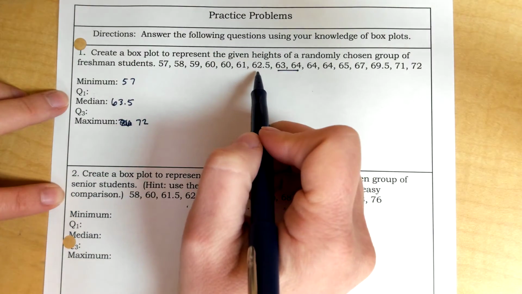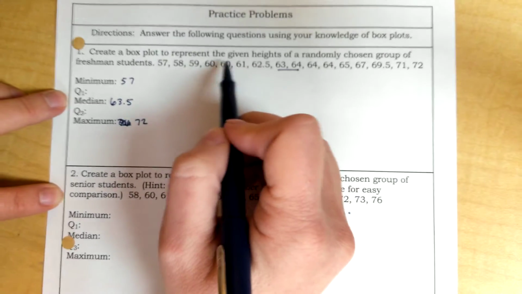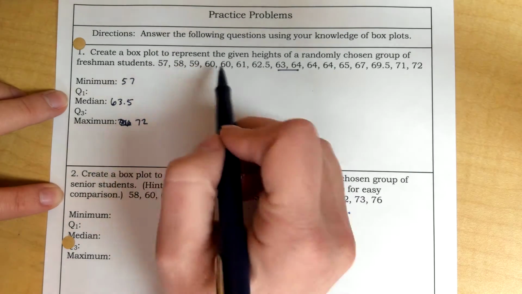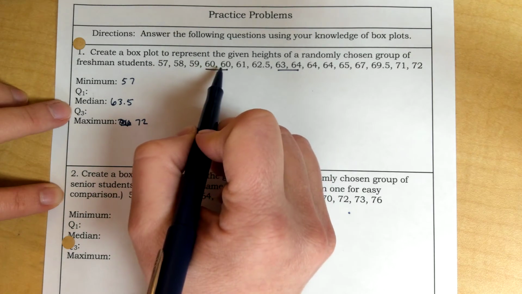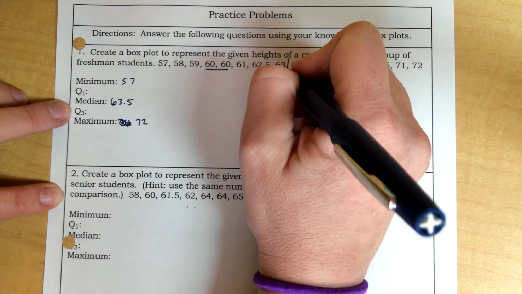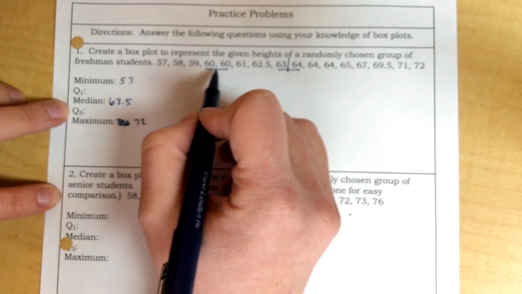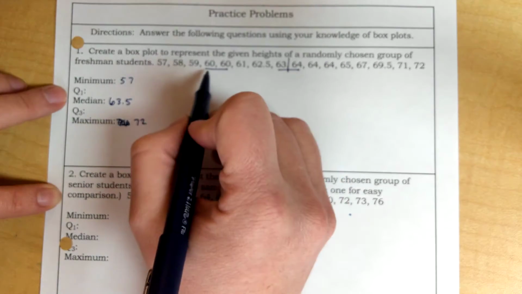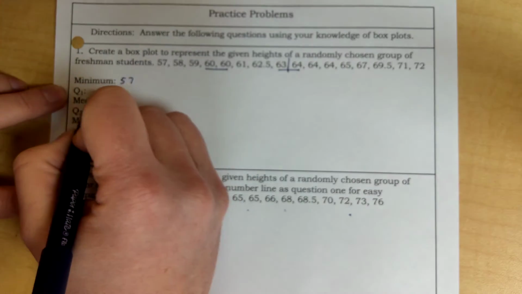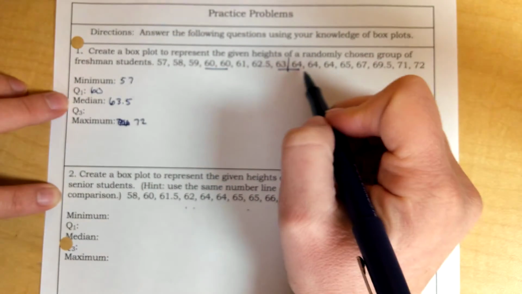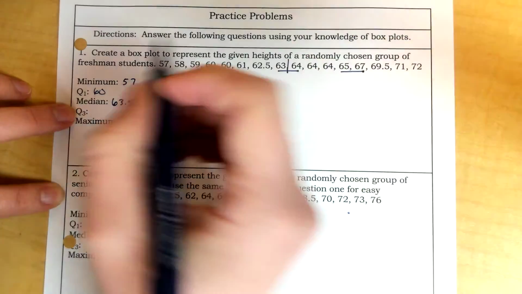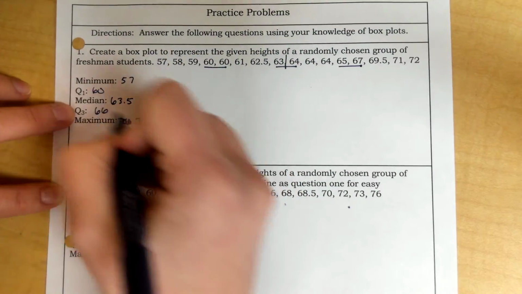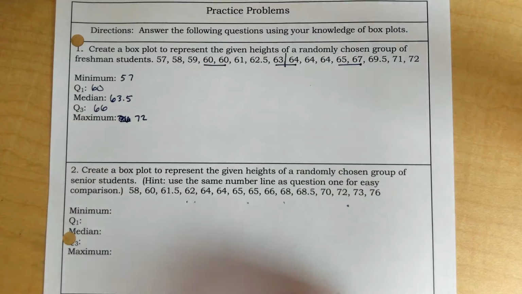And then our lower half, 1, 2, 3, 4, 5, 6, 7, 8, I have 8 values again. So my 2 middle numbers are both a 60, so my lower quartile is going to be a 60. And then above that, I have 65 and 67, and of course the average of that is 66. So here are my 5 values that I'm going to be working with.